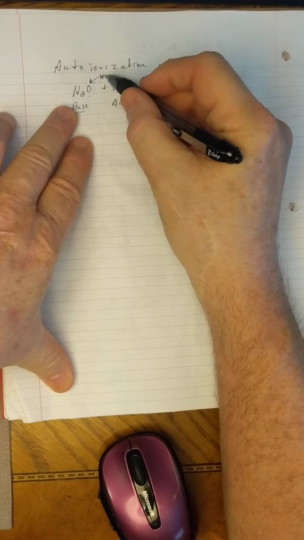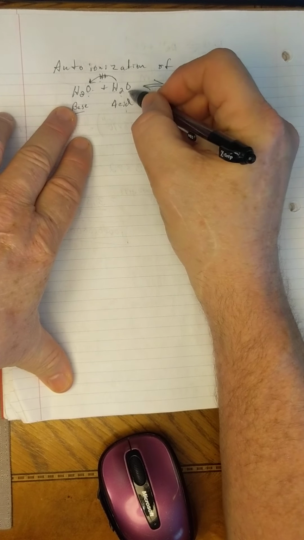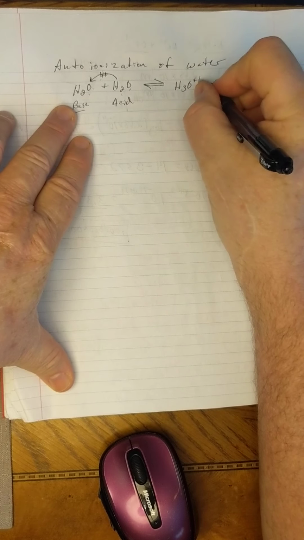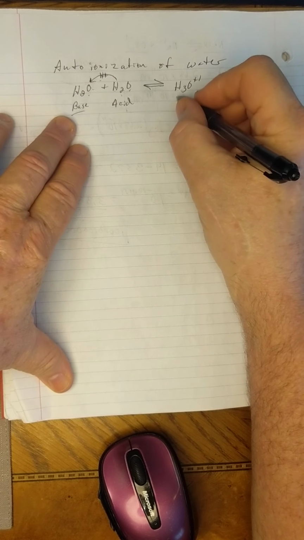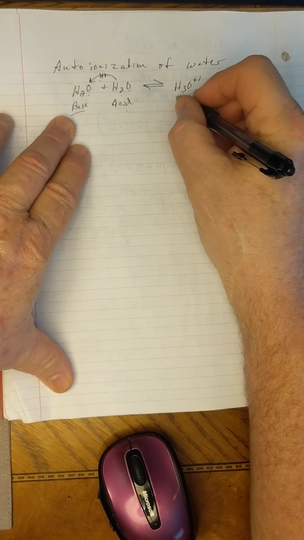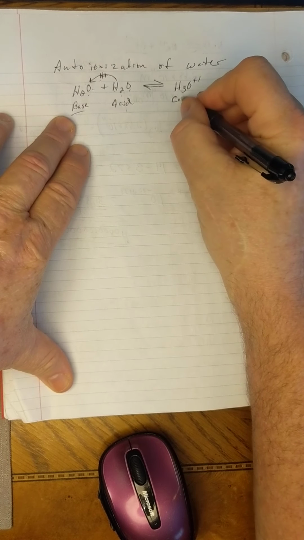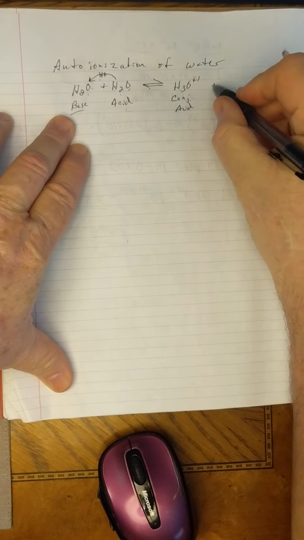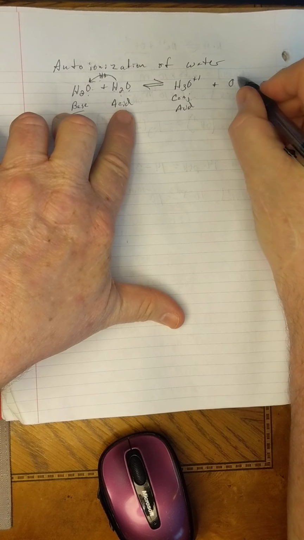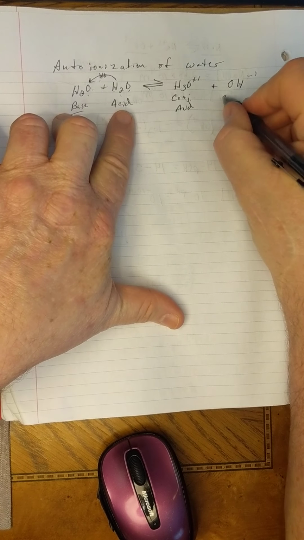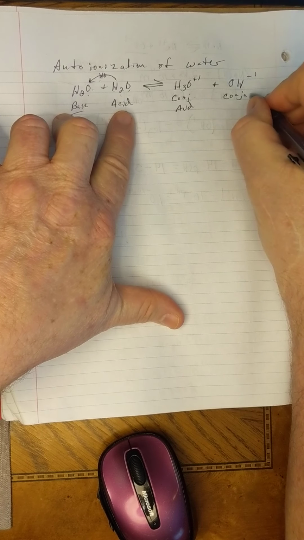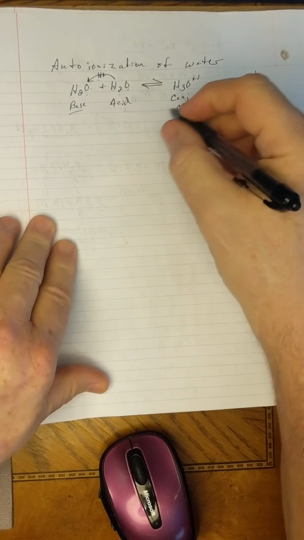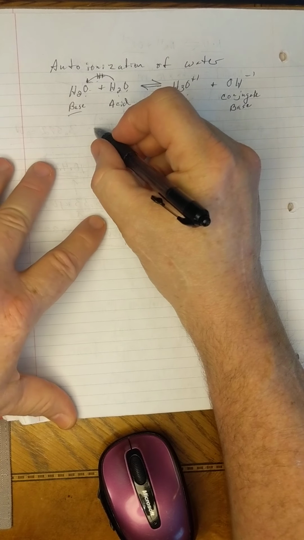So if I looked at this water and said, oh, it's getting an H plus from the other water, this would become H3O. The base, when it reacts as an acid and a base, this would become your conjugate acid, and this one would lose an H, so it would be OH negative 1, and that would become your conjugate base.